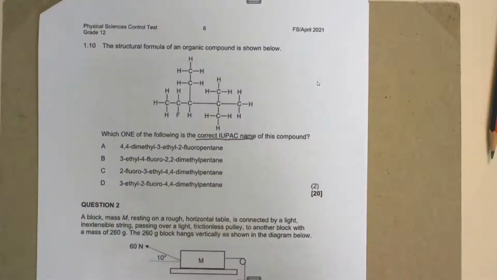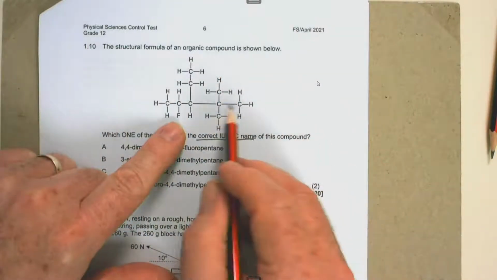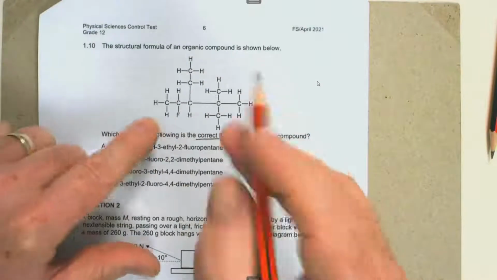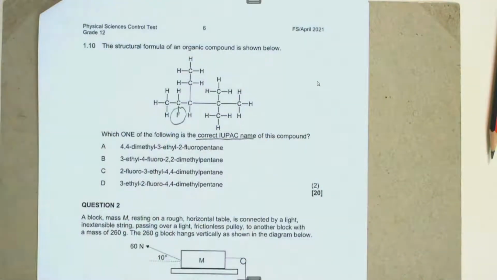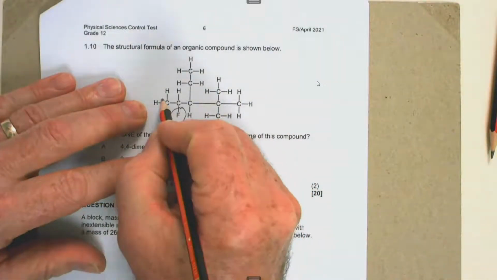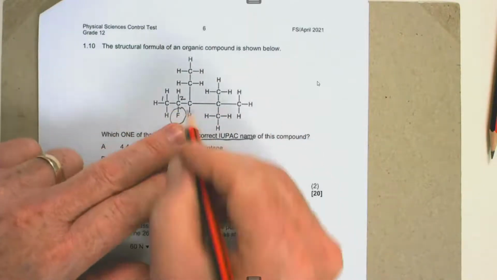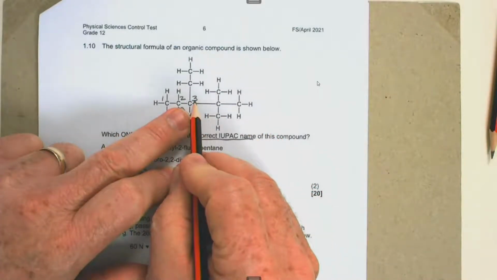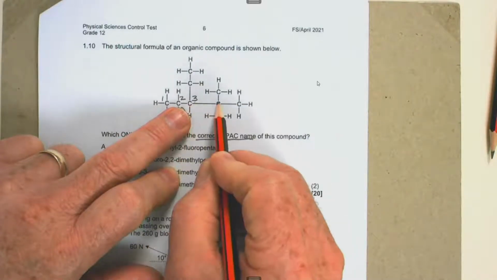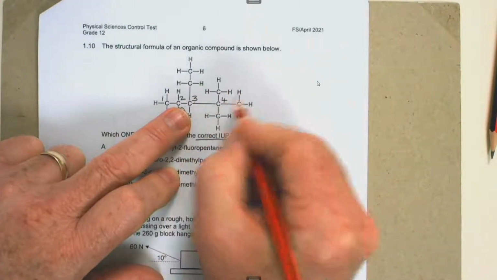Correct IUPAC name. Okay, first and foremost, we choose the longest chain. So, okay, let's see. If I scan through this, I see there's a main chain, and then substituent groups from the sides, etc. There is something interesting. There's a halogen. Fluorine sits there. So I can now number maybe from this side. Let's say this is carbon number 1, carbon number 2. That one will then be carbon number 3. If I go up, it's 4, 5. If I go to the right, it's 4, 5. If I go to the right and down, it's 4, 5. Or to the right and up, it's 4, 5. So it doesn't matter what I do, the longest carbon chain is 5.